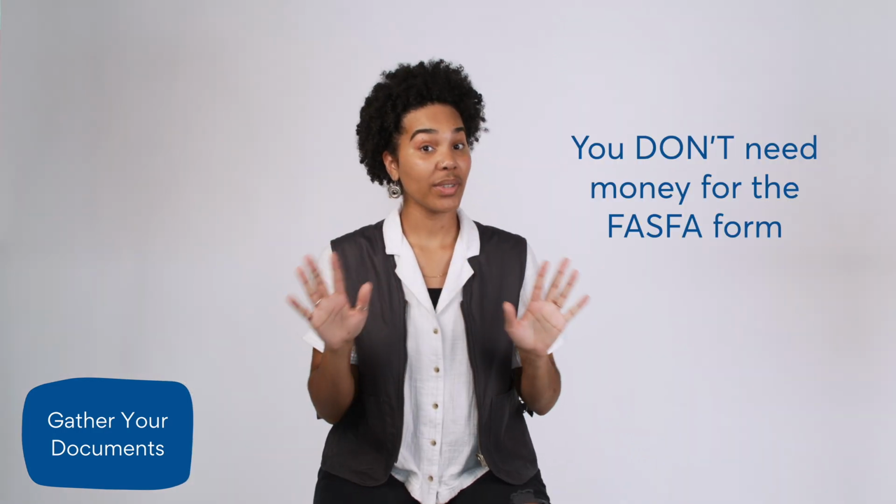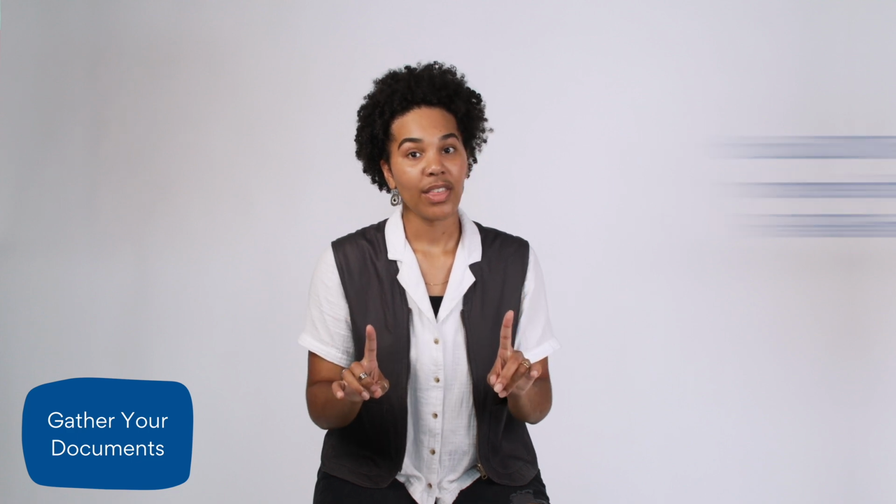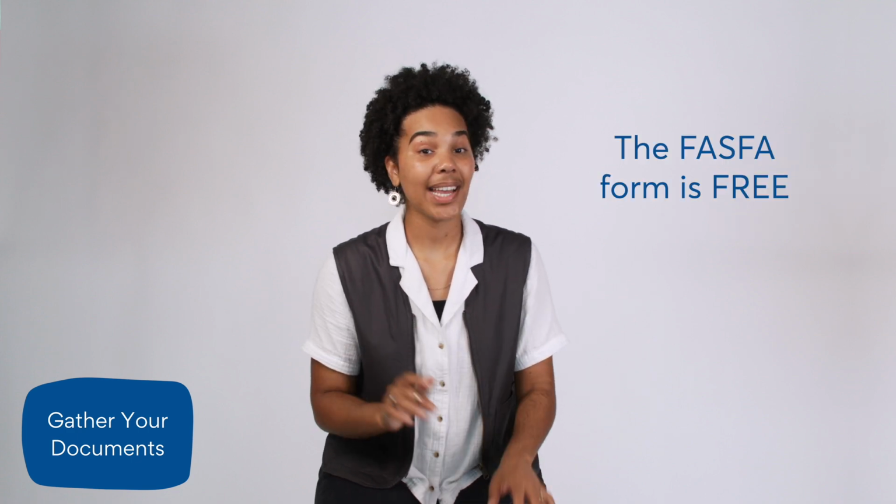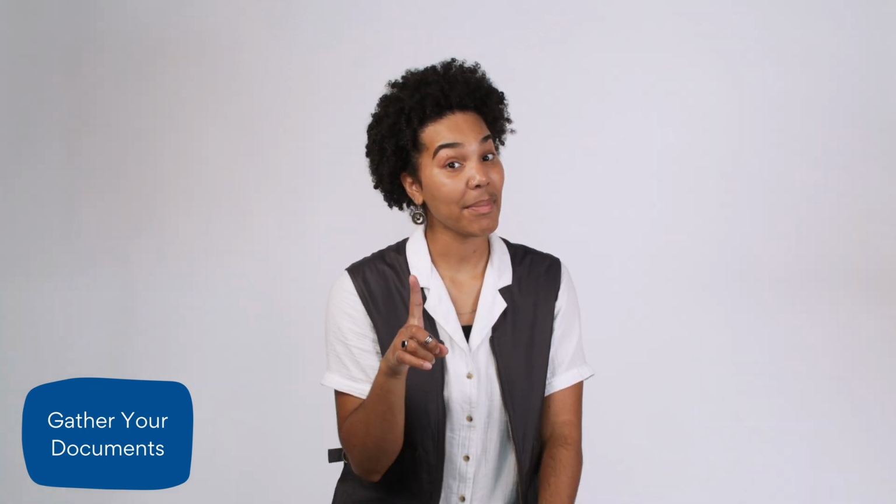One thing that you don't need for the FAFSA form is money. The FAFSA form is free, so if a website asks you to pay to fill it out, you're not dealing with an official FAFSA site. Remember, this is a government application, so it's on a .gov website.